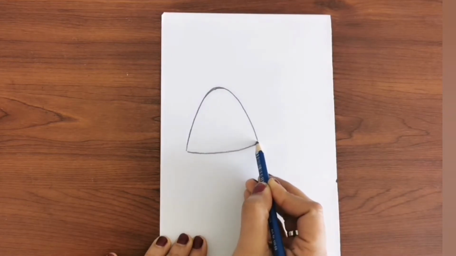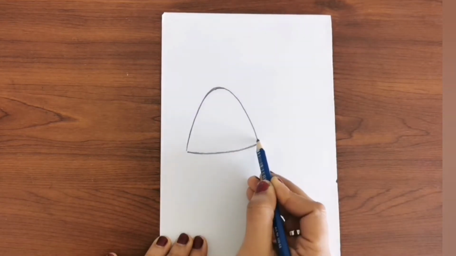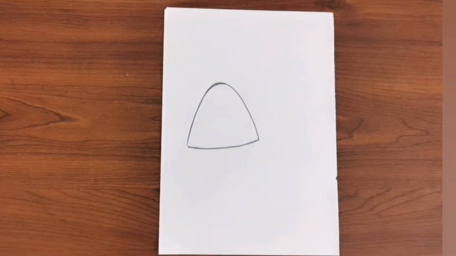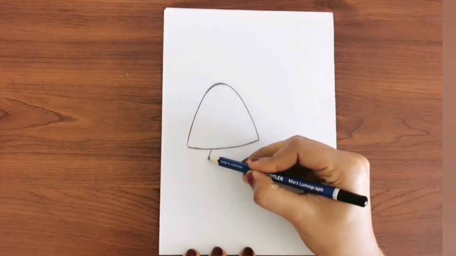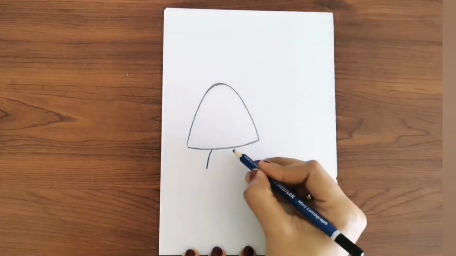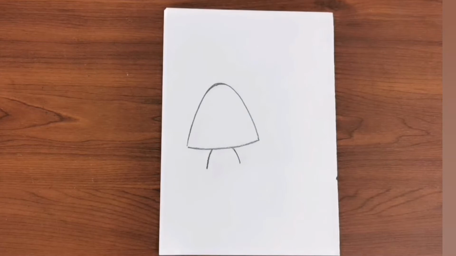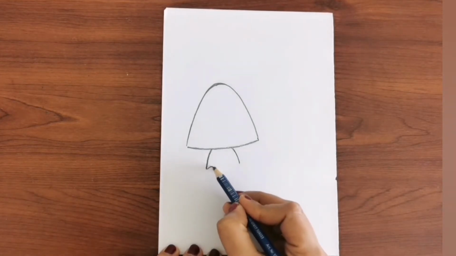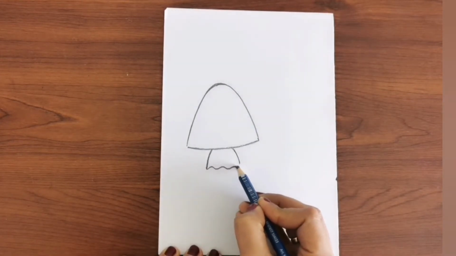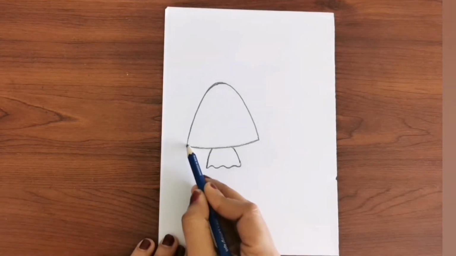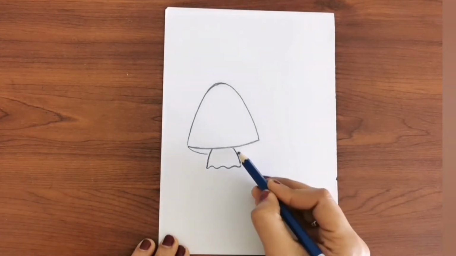You need to see it's not a horizontal line, it's a very slight curvy line. Curviness is there, so it's called a flat curvy line. And again another vertical curvy line, and this one also not so curvy, not a vertical slanting line either, and connecting it with the wavy line and another curvy line.